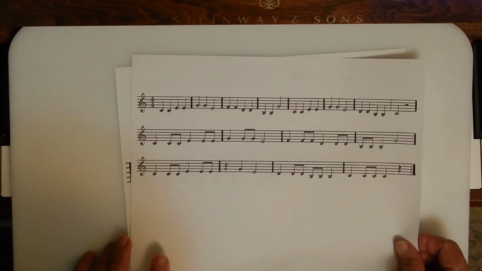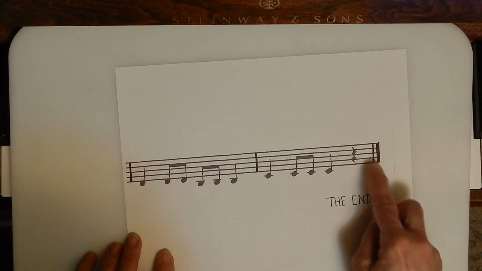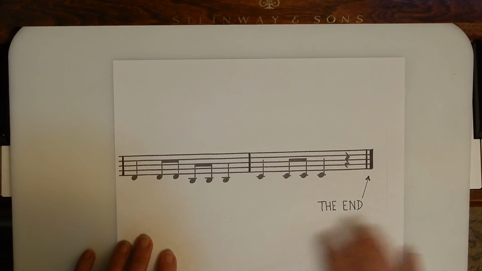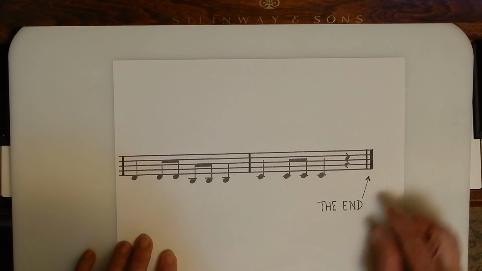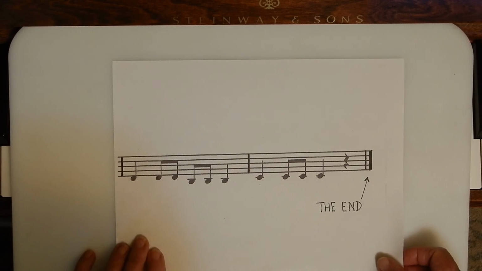And the last thing that you need to know is at the very end, you will see a heavy line and a thin line, and that means the end. If you see dots there, that means you're going to repeat, but you will learn that in other lessons.